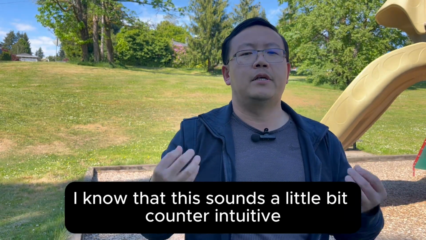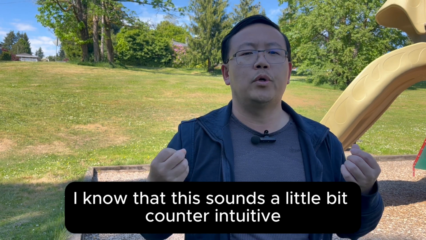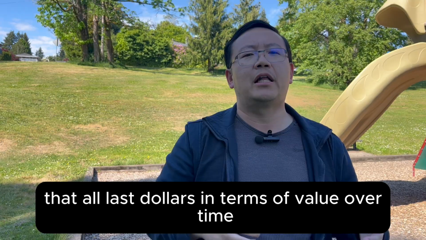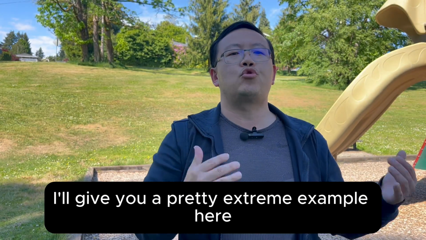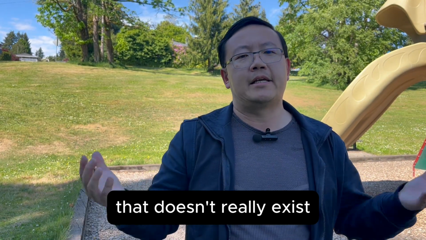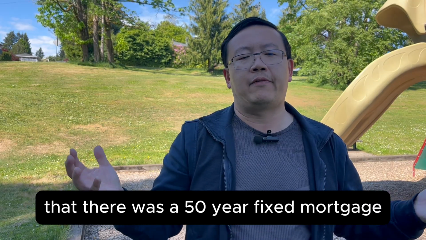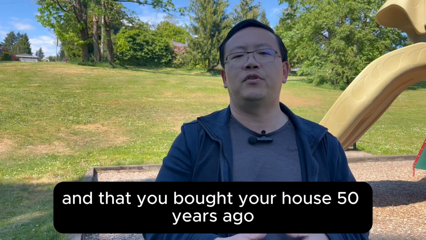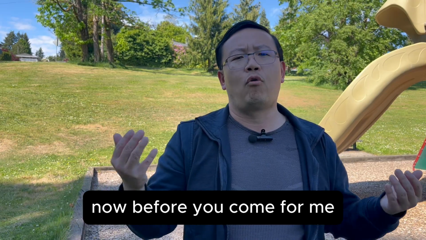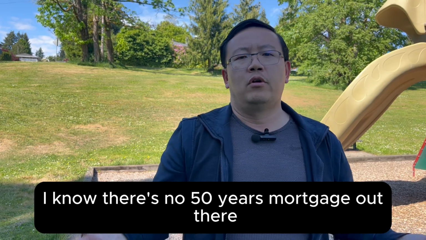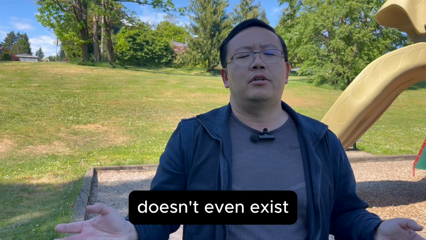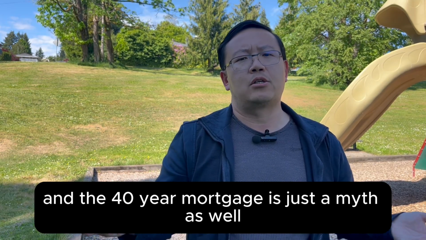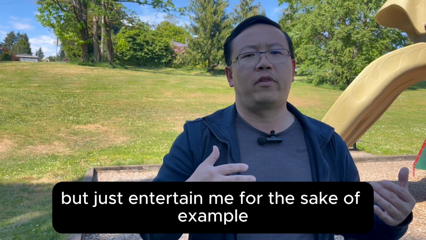I know this sounds a little bit counterintuitive, but basically it means that all last dollars lose value over time. I'll give you a pretty extreme example here that doesn't really exist, but let's pretend for a moment that there was a 50-year fixed mortgage and that you bought your house 50 years ago. Now, before you come for me, I know there's no 50-year mortgage out there, it doesn't even exist, and the 40-year mortgage is just a myth as well, but just entertain me for the sake of example.